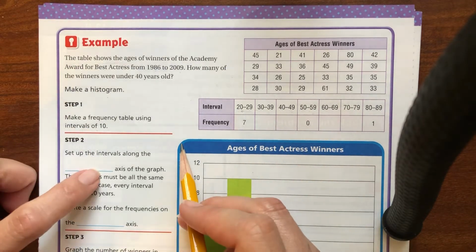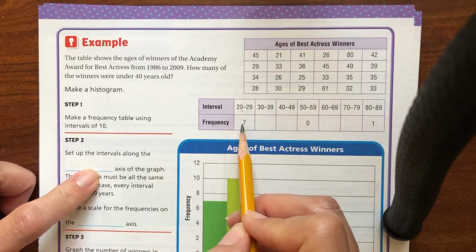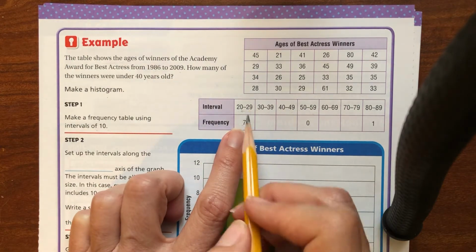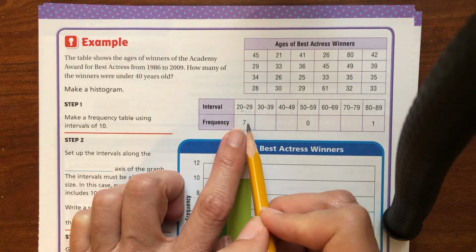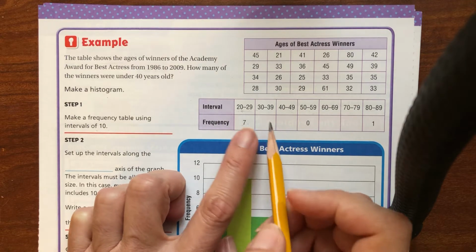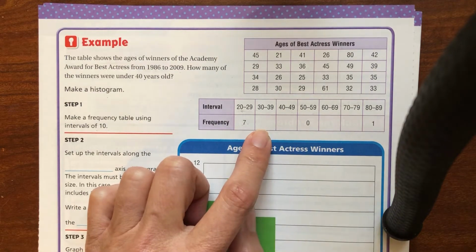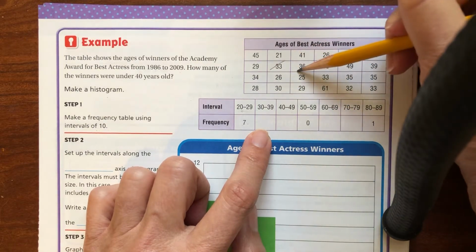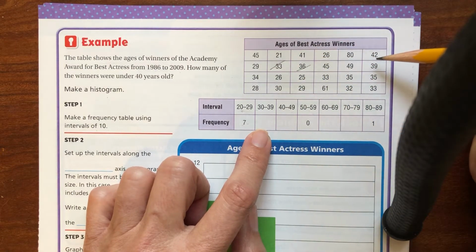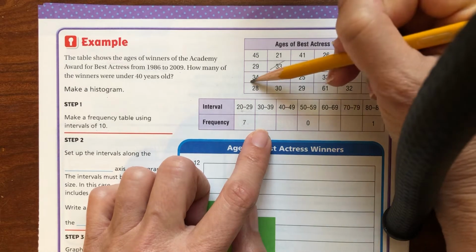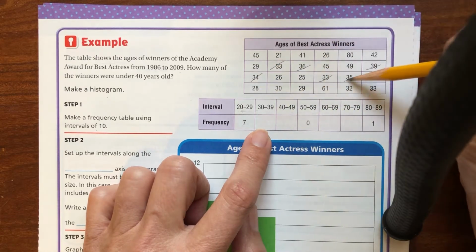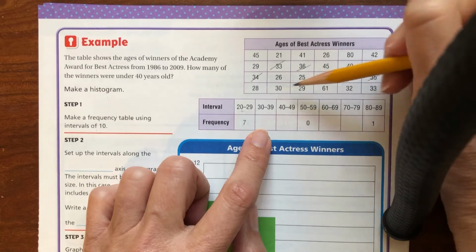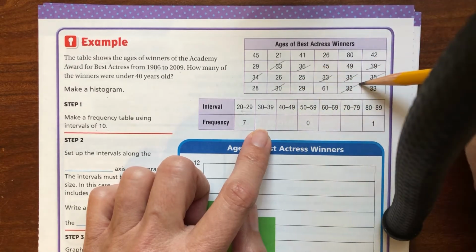Okay. So I guess we'll finish the table. So we have 7 that are 20 to 29 years old. How many are 30? 1, 2, 3, 4, 5, 6, 7, 8, 9, 10.